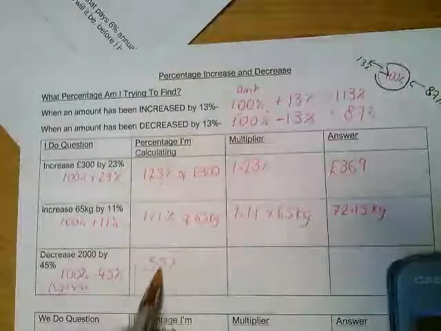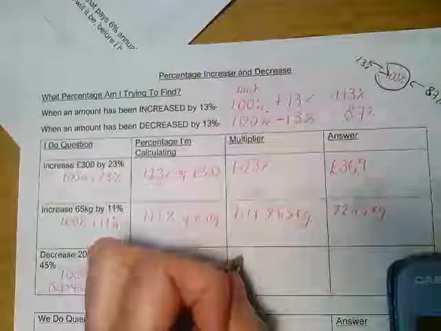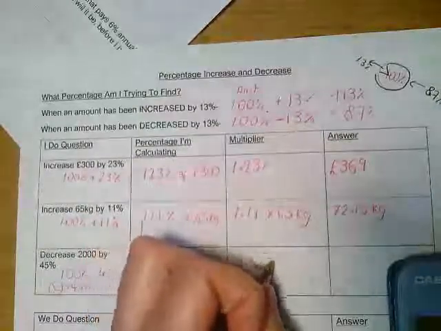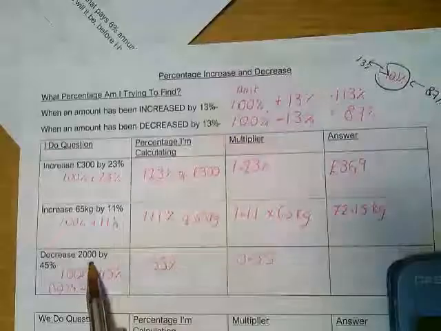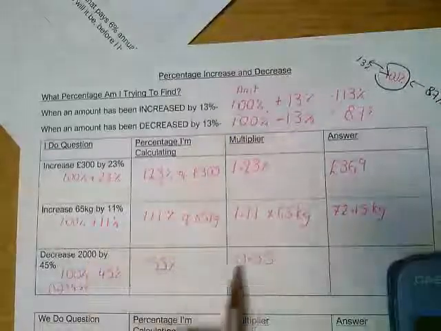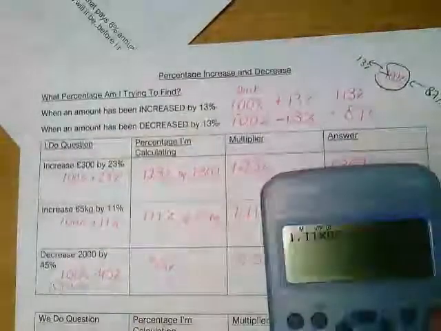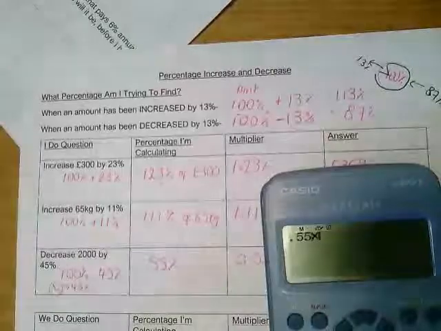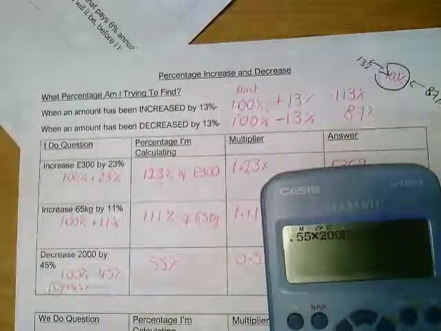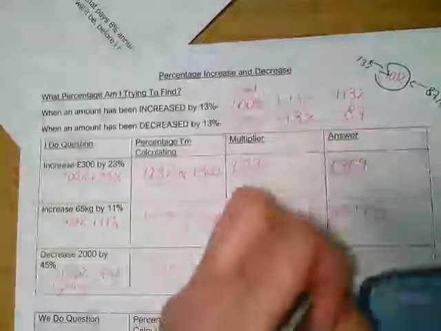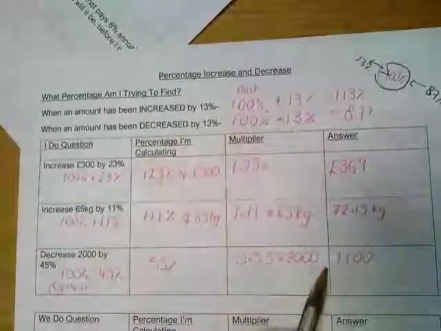Okay, so what's my multiplier for 55%? Well, divide by 100, 0.55. I only end up with just over half of this. Sad days, sad days. Okay, so 0.55 lots of 2,000. What's it going to give us? Let's see. 0.55 lots of 2,000 should give us just over half. Yes, it does. 1100, and they've just given us a value there. They didn't give us any units at all.